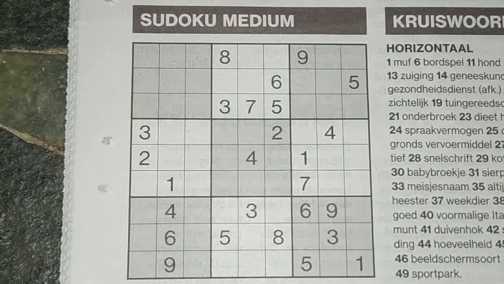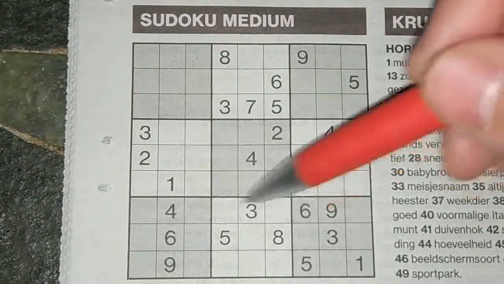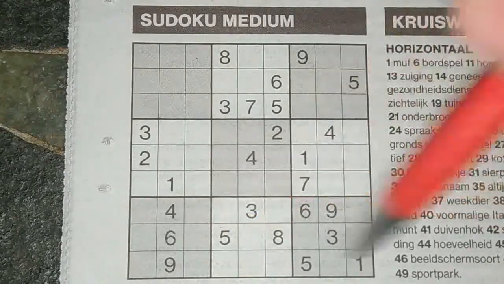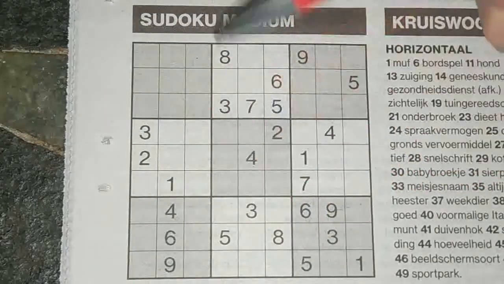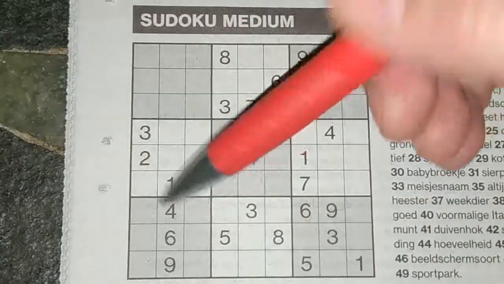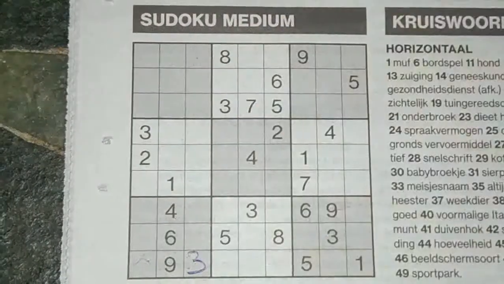Alright, I see a 3 in this row, a 3 in the row below. So in the last row, the only 2 places for the 3 should be here and there. But I see a 3 here, no 3 there, so the 3 should be here.